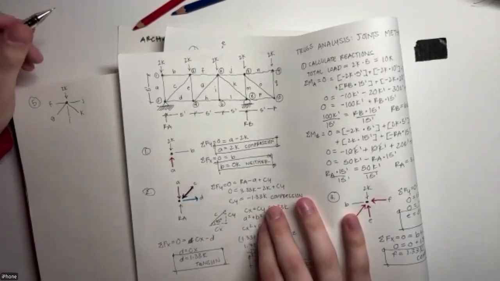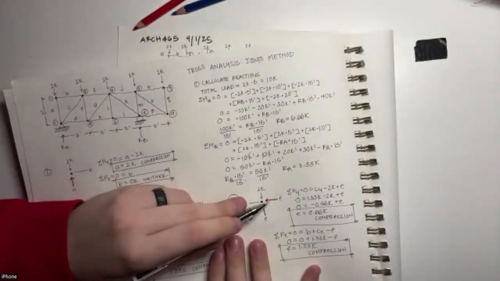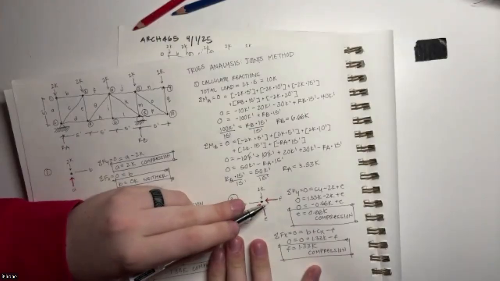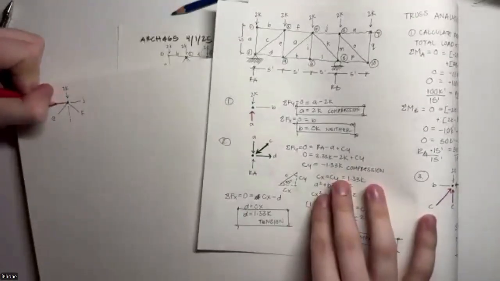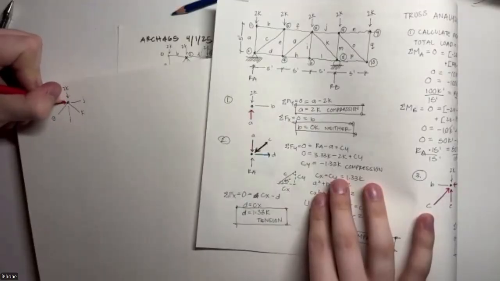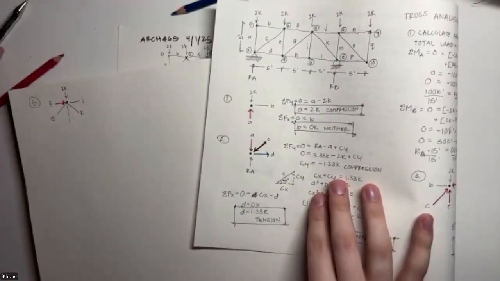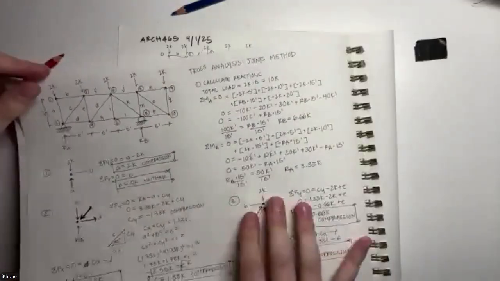All right, let's see what we know. Looking over here, I know that F is in compression.